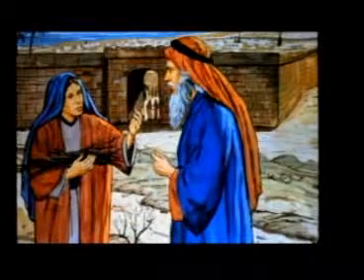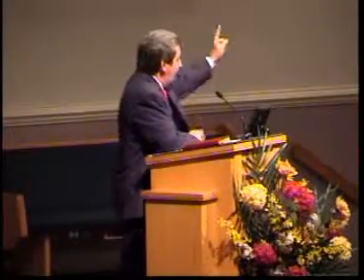And she's out gathering sticks for that final meal. And Elijah the prophet walks up to a Gentile lady, a Syrian, in the city of Zarephath and says, "Give me food."